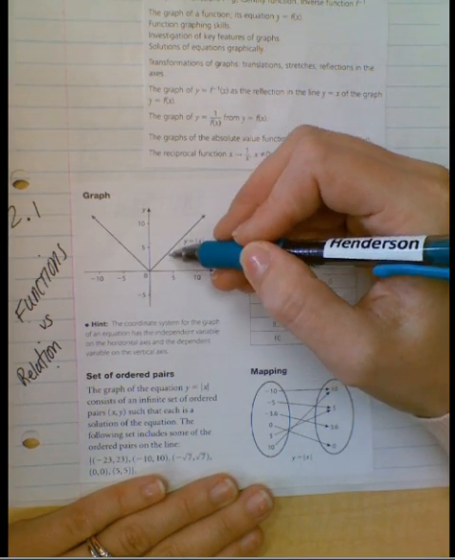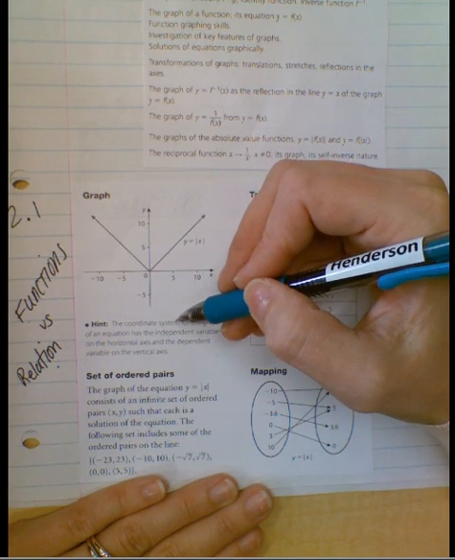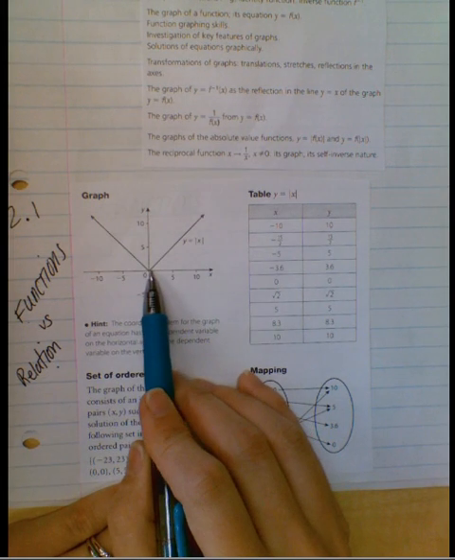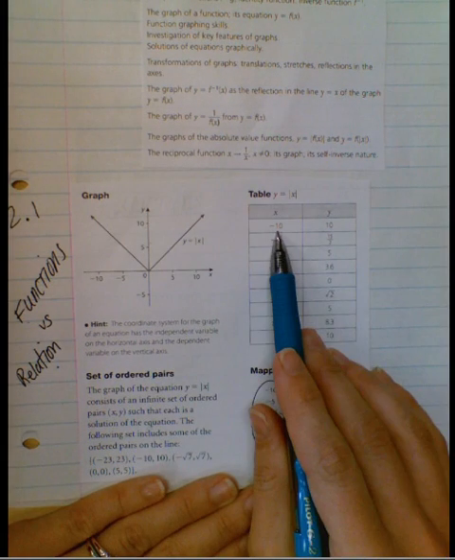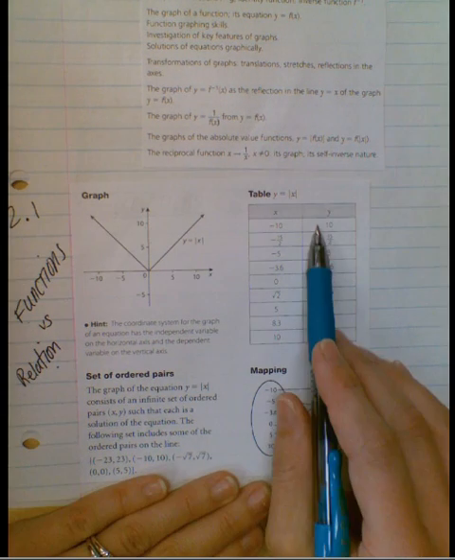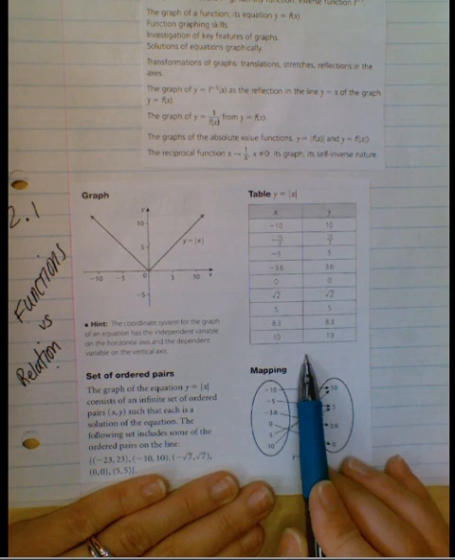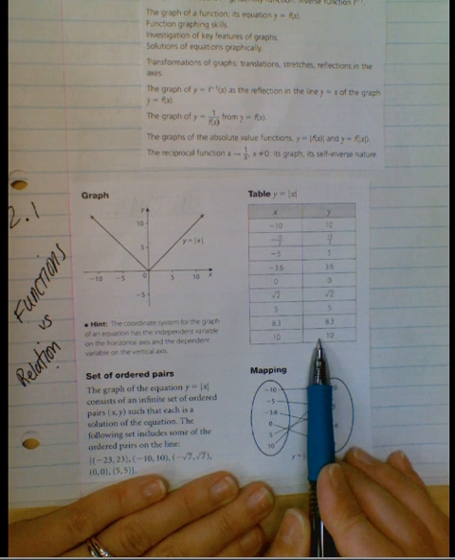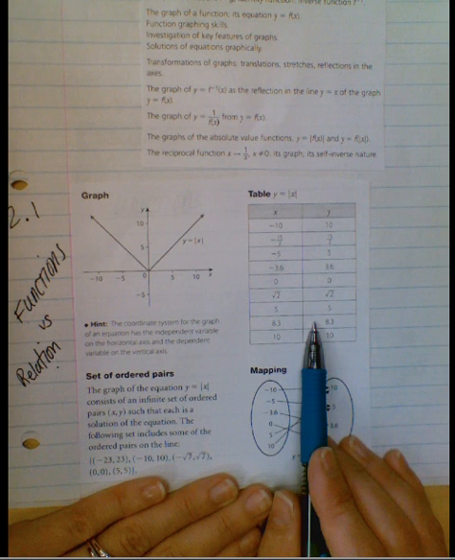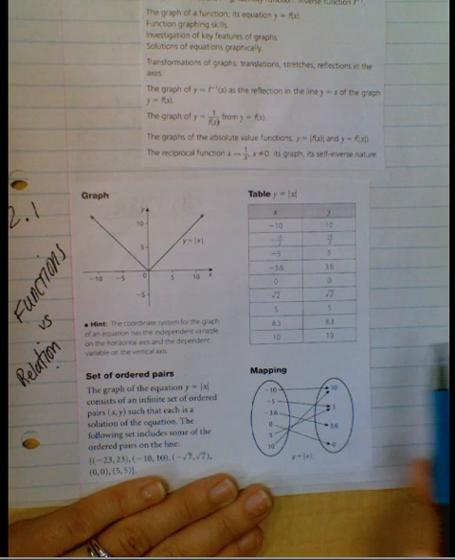That's why the vertical line test can be a helpful tool for us in determining functions. So this is a function. We don't have any repeats over here in this column, so that means that every single x matches with a different y. So I don't have any x's repeated with different y's. So also a function.